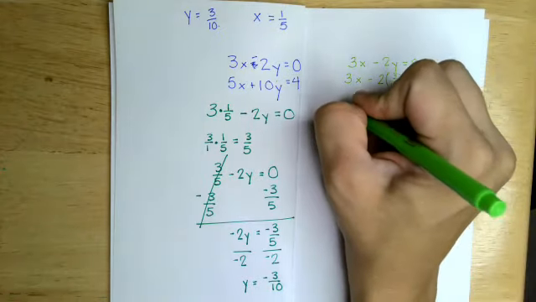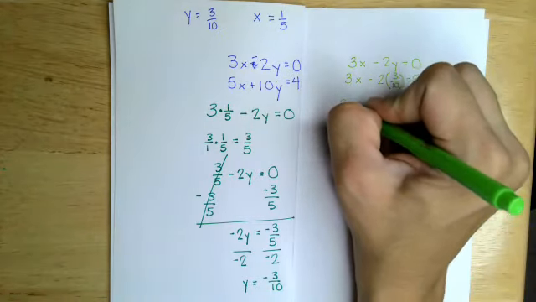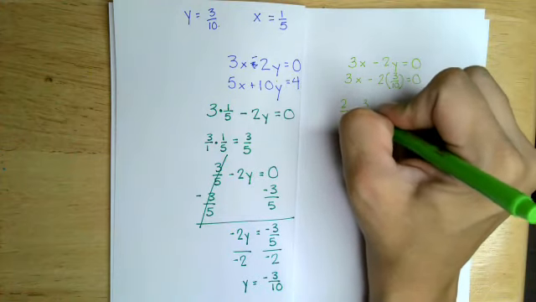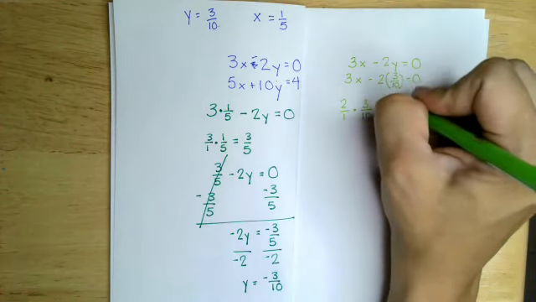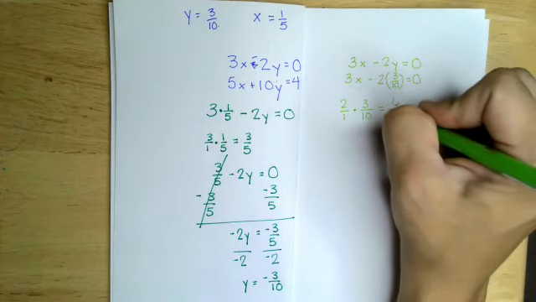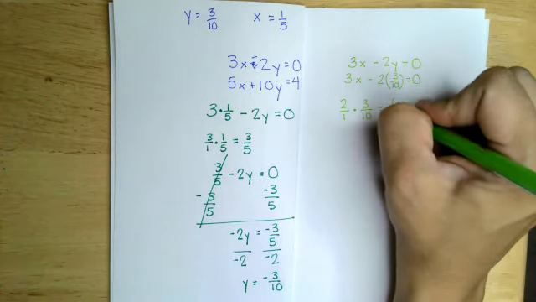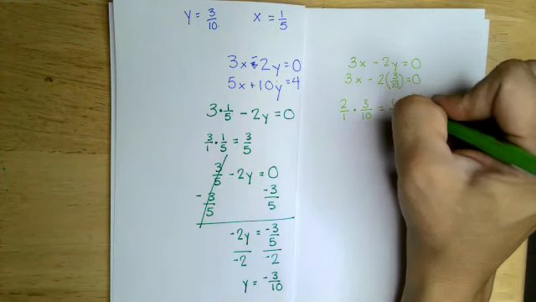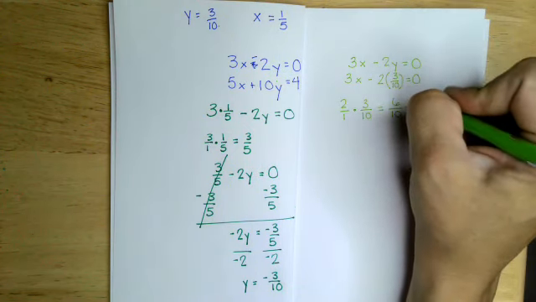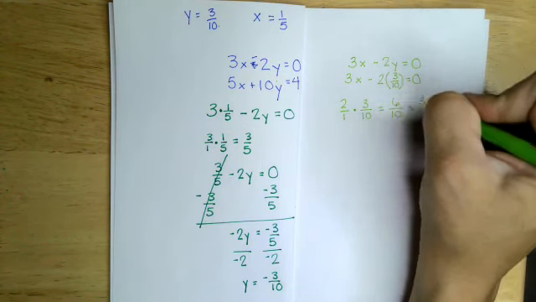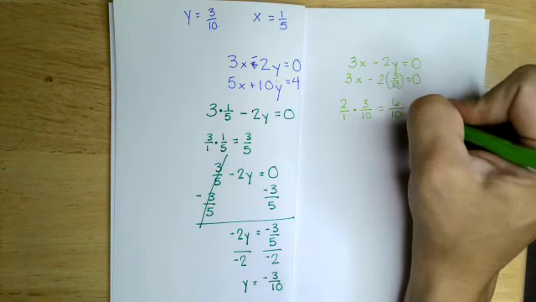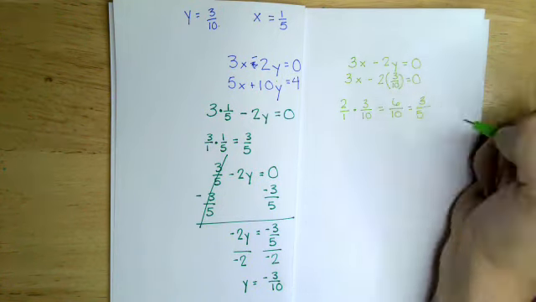So let's look at this. 2 over 1 times 3 over 10 is, 2 times 3 is 6. 1 times 10 is 10. 6 can be divided by 2 and we get 3. 10 can be divided by 2 and we get 5, right?